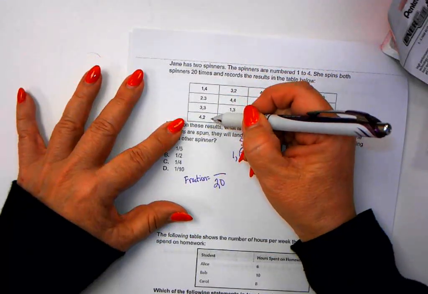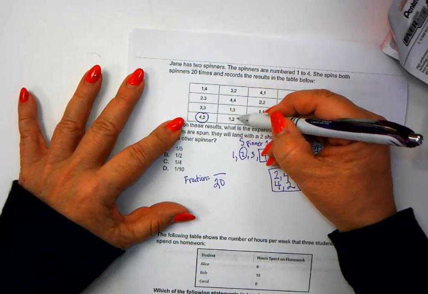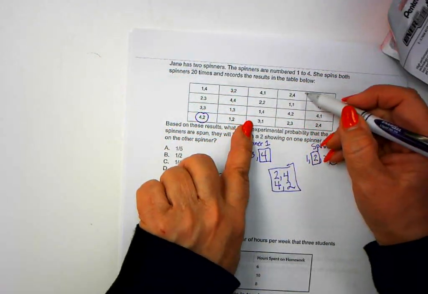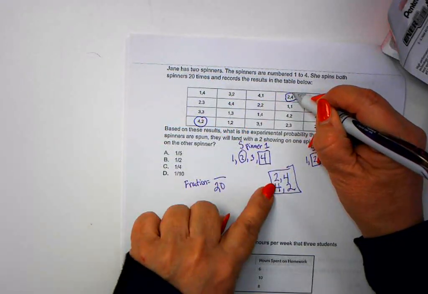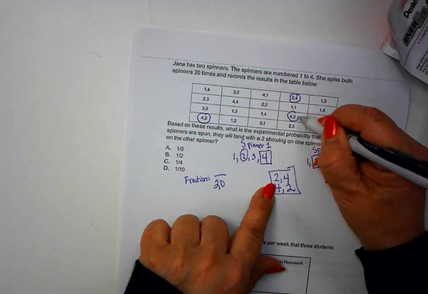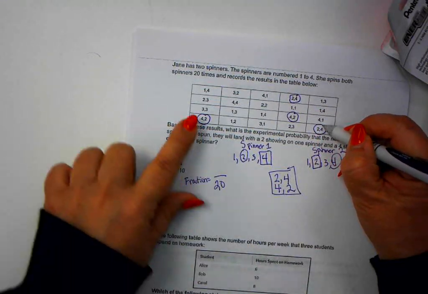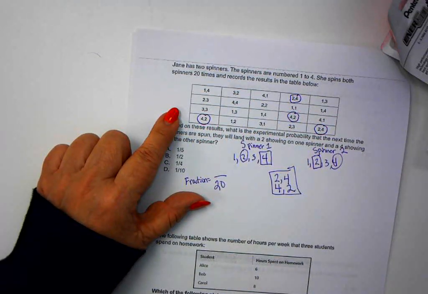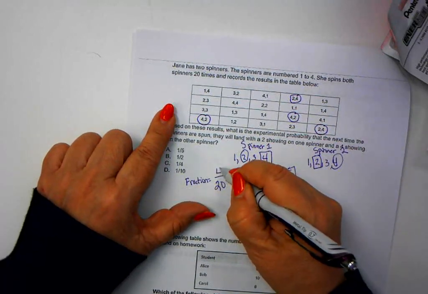I'm looking down the first column. I can see here it's a 4, 2. Coming down to the next one, there's nothing there. On the third column, nothing. But on the fourth column, on the first row, I have a 2, 4, and then I have a 4, 2, and on the last column, I have a 2, 4. So out of all of this experimental probability or data, I can have 1, 2, 3, 4. So 4 out of 20.